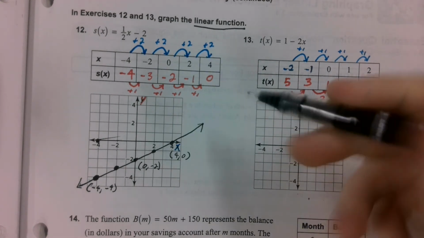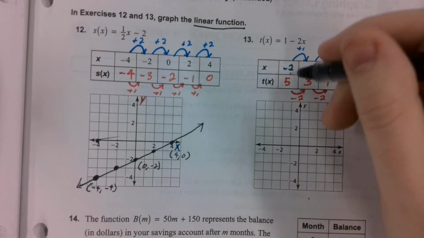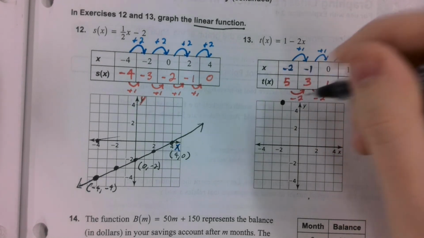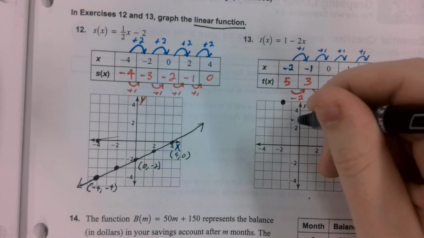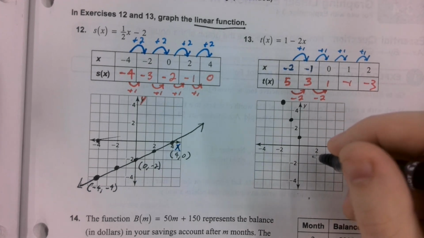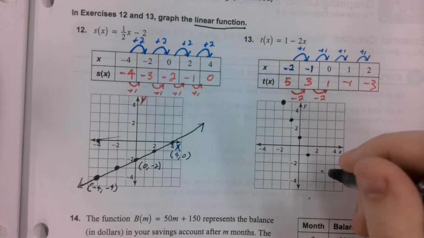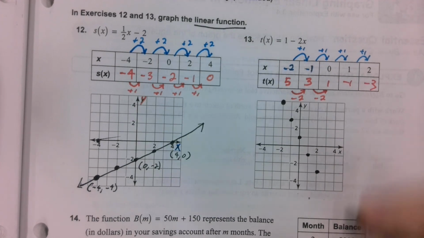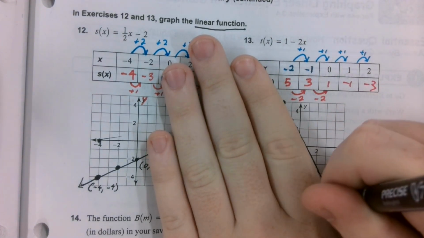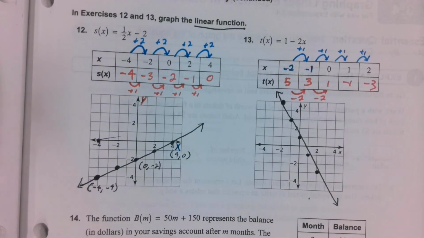Again, we start off by looking at our x-axis, -2. Our value of t of x, our output, is 5. So we get (-2, 5), (-1, 3), (0, 1), (1, -1), and (2, -3). And then we just draw a straight line through those points. Again, you should use a straight edge. Do as I say, not as I do. And we're done.